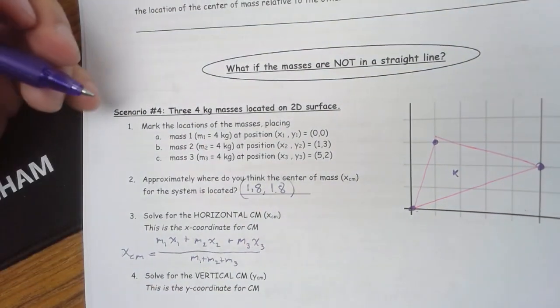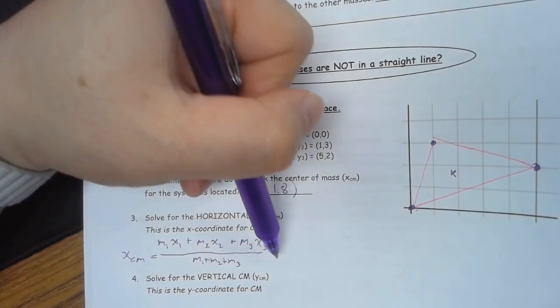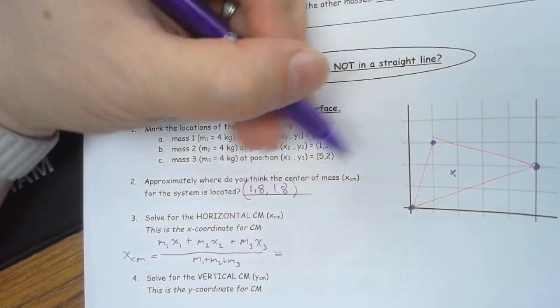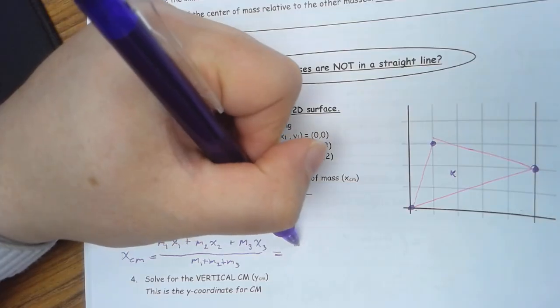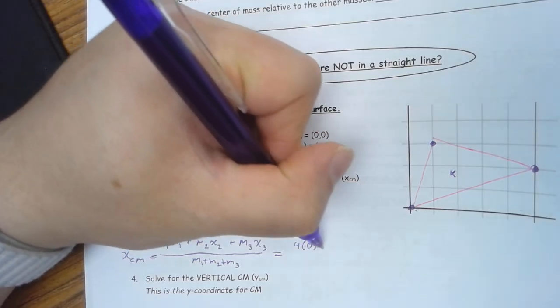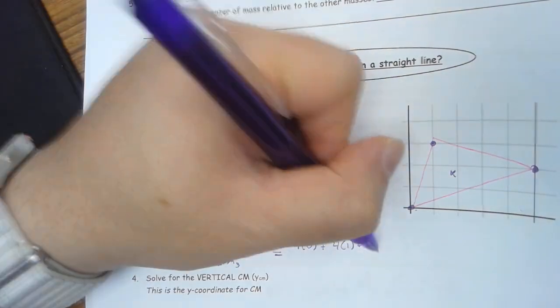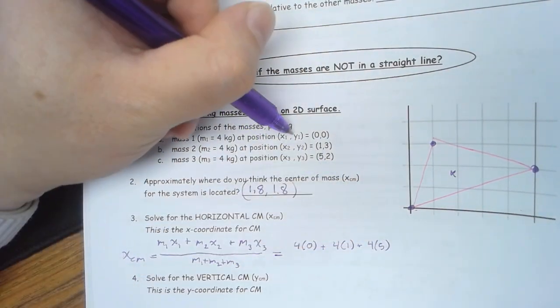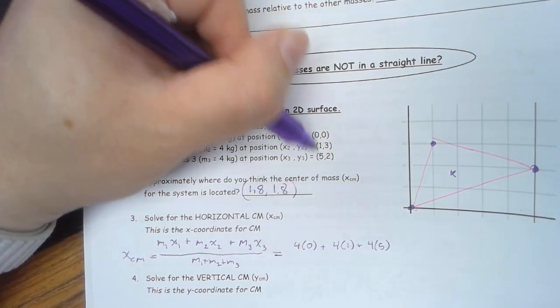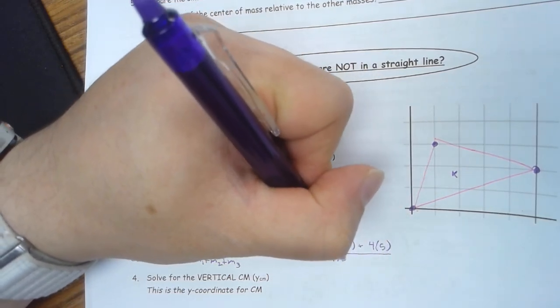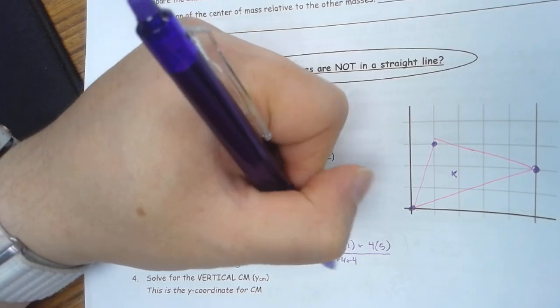That's how we find the center of mass. I think all the masses are 4. So 4 times 0 plus 4 times 1 plus 4 times 5. I just went straight down the row of x values. All over 4 plus 4 plus 4, and 4 times 3 is 12.